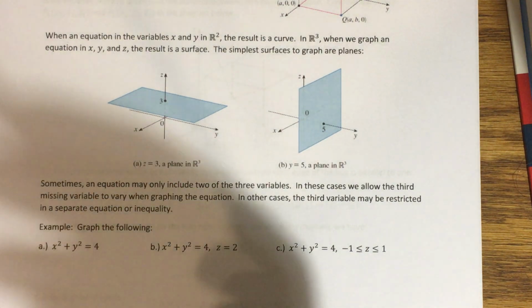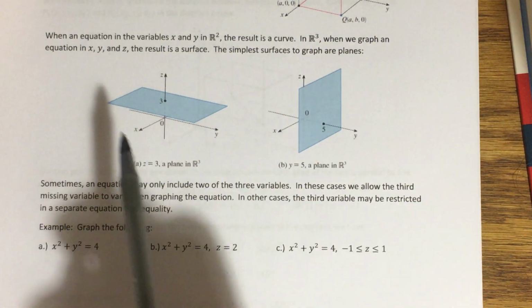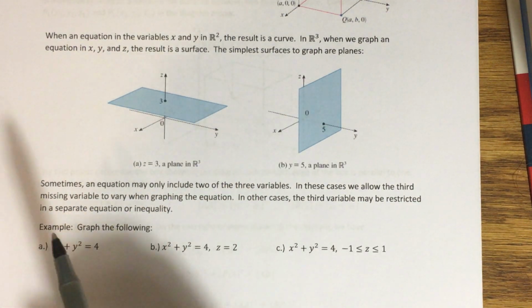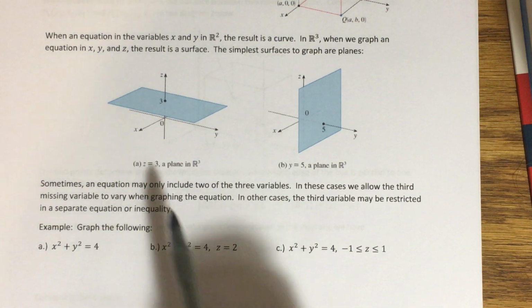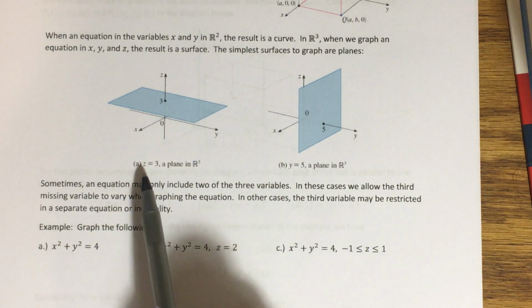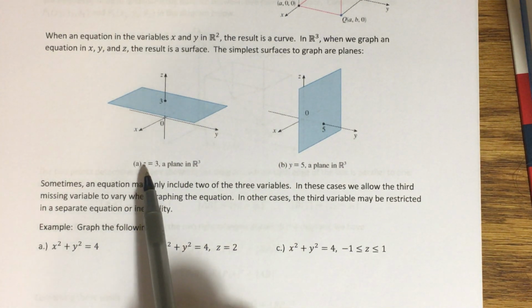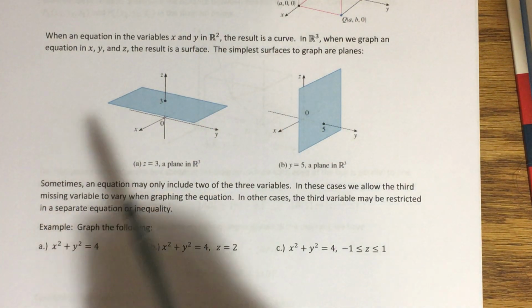So a surface is an intuitive concept. You probably know what I'm talking about when I say a surface. But here's a couple of the simplest examples. For example, the equation z equals 3 is a plane. Just like in 2-space, if we are talking about an equation in 2 variables, if any of the variables in that coordinate system are missing, we assume that they are free to vary. They can take on any value.